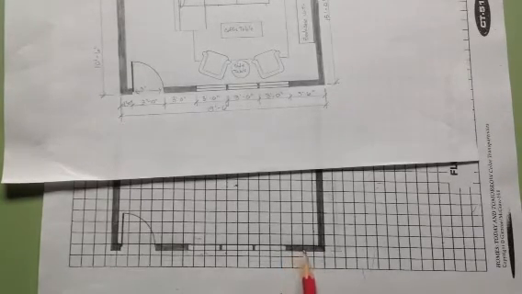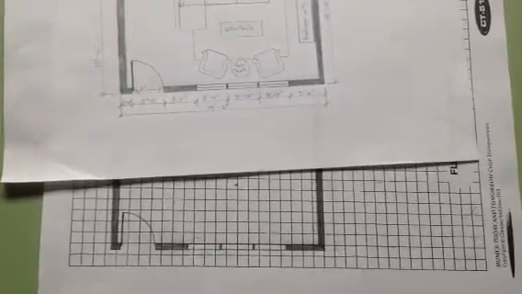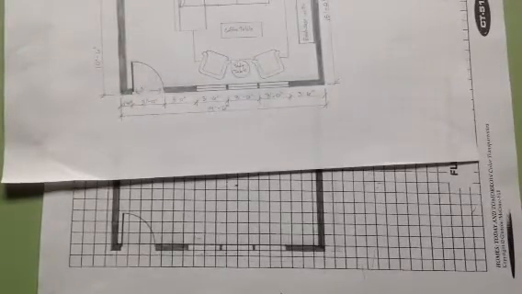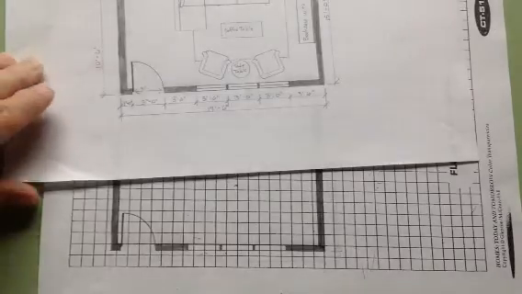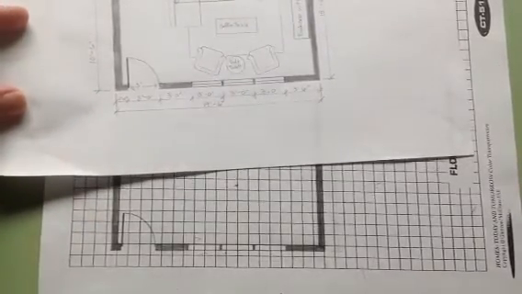It is 1, 2, 3, and 6 inches. So half of a square is 6 inches because 1 square is 1 foot, which is 12 inches. This is math. You need to know that basic part of math to be able to do this.